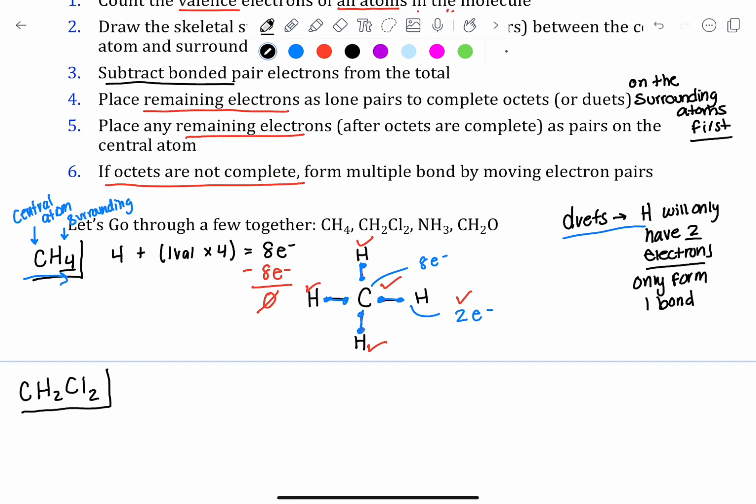There's 1 carbon. Carbon has 4 valence electrons because it is in group 4. There are 2 hydrogens, and each hydrogen has 1 valence electron. So we just take that 1 and multiply it by 2. Finally, we have chlorine. Chlorine has 7 valence electrons because it is in group 7, or group 7A. But there's 2 of them, so we're going to multiply it by 2. Okay, so now we have to add that up together.